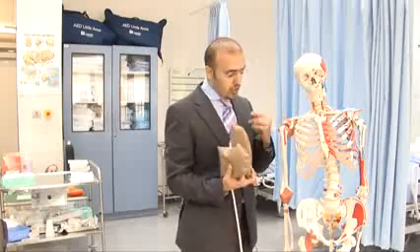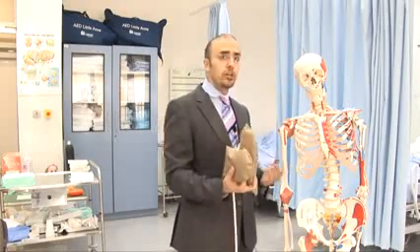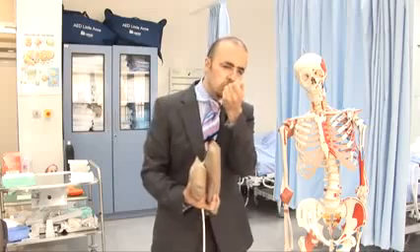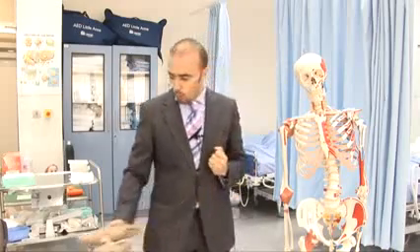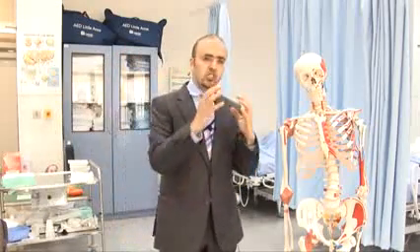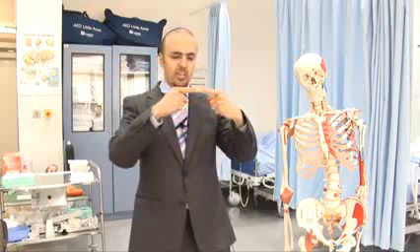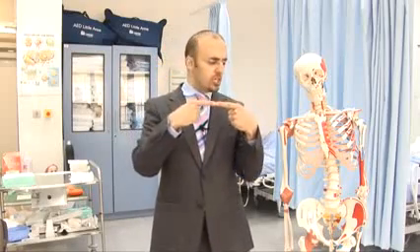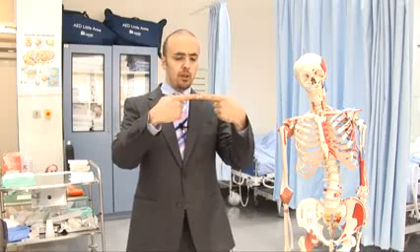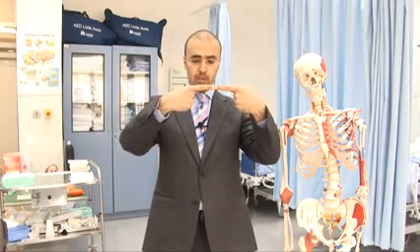If, for example, you get a stab injury, usually with small instruments, where this instrument breaches or breaks the continuity of the chest wall. Let's imagine that this is the chest wall.